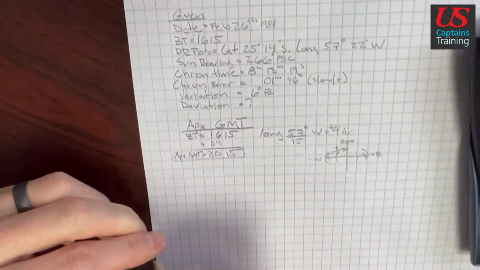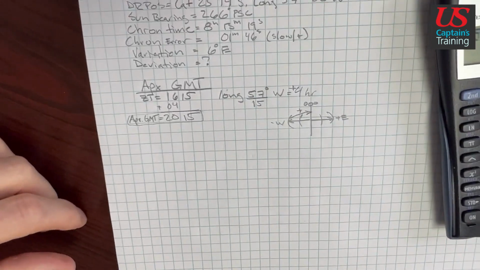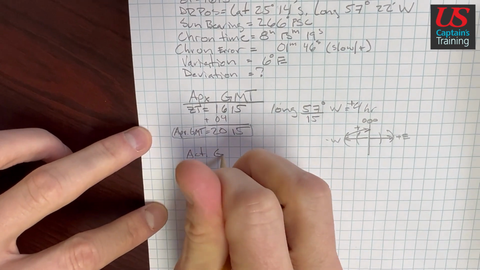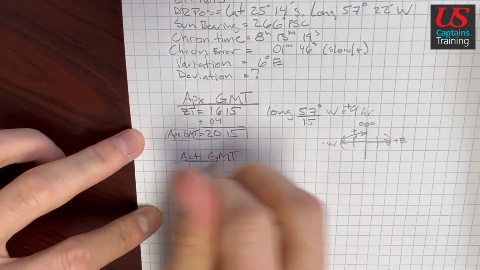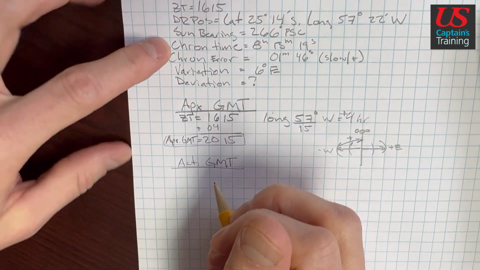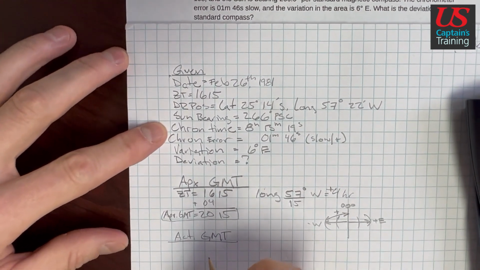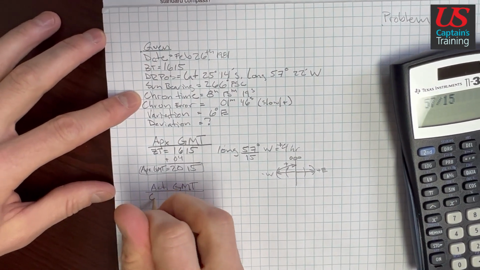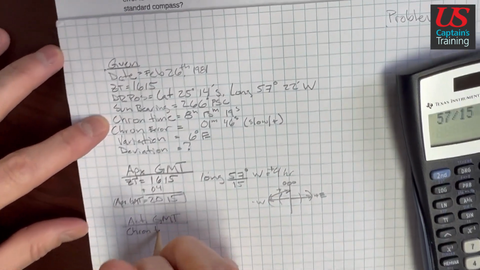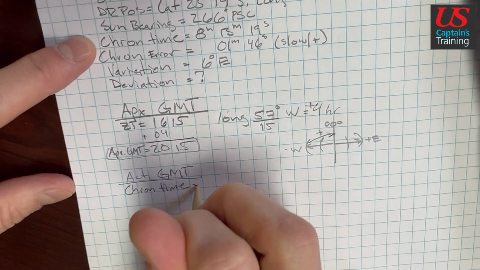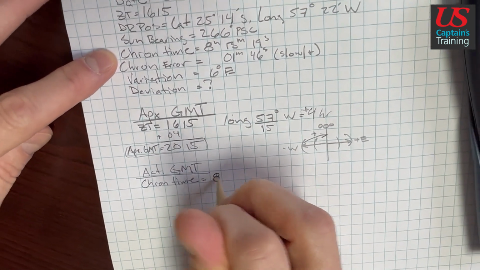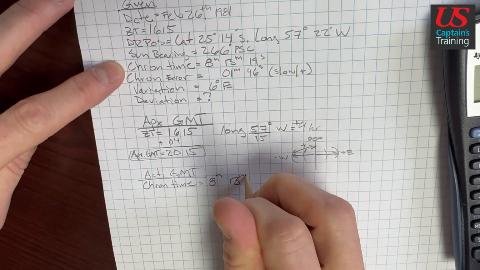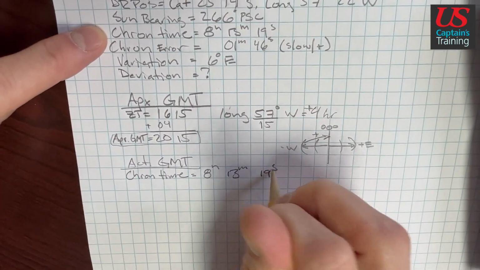Let's get our actual GMT based on our cron time. The cron time is 8 hours, 13 minutes, 19 seconds.